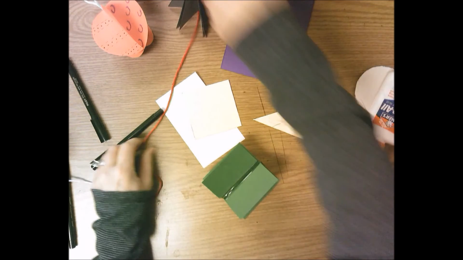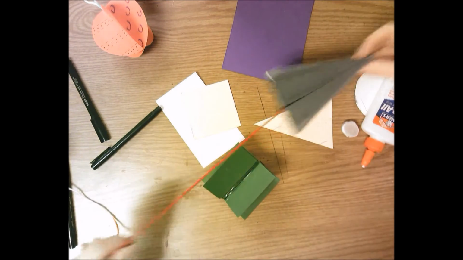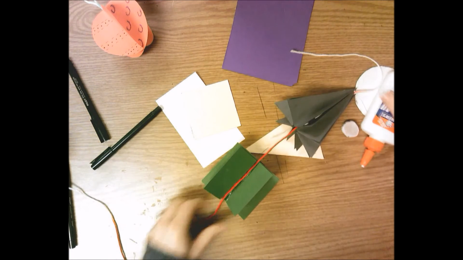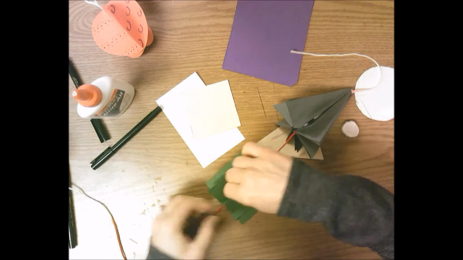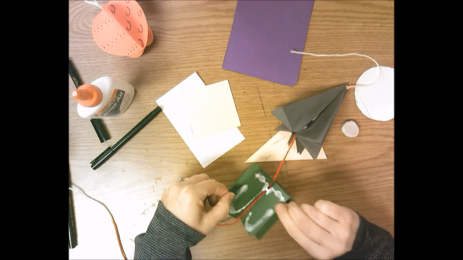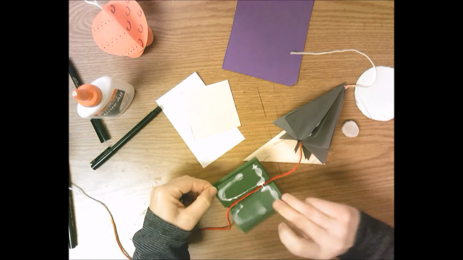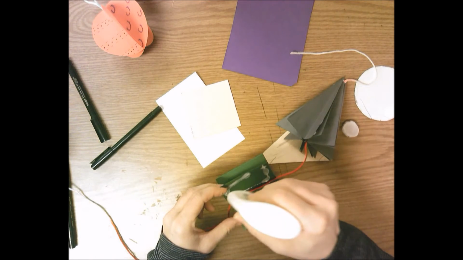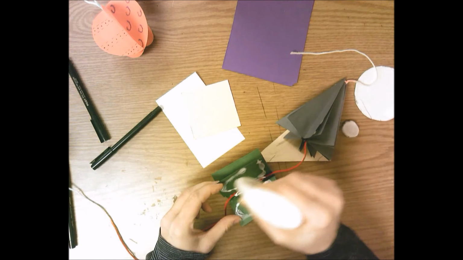Okay, and so now I want to attach it to the triangle. So now the string that's through the triangle, I put it through the square, and then I close this up. Now, you might want to add a little bit of glue on your string, otherwise your string's going to move up and down on your piece. So I'm going to add just a little bit of glue here on top of the yarn or the string, so that it stays in place right there.